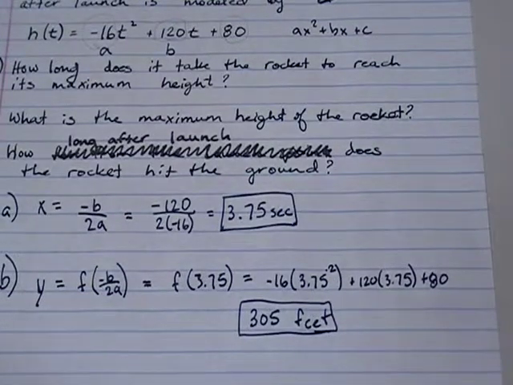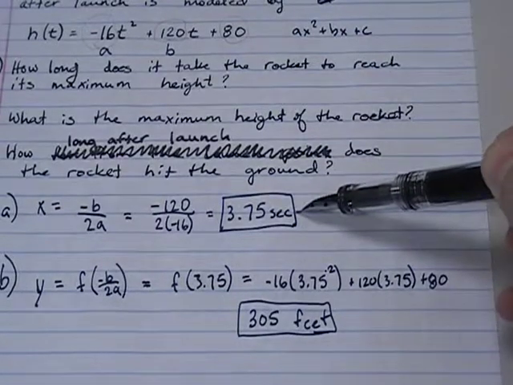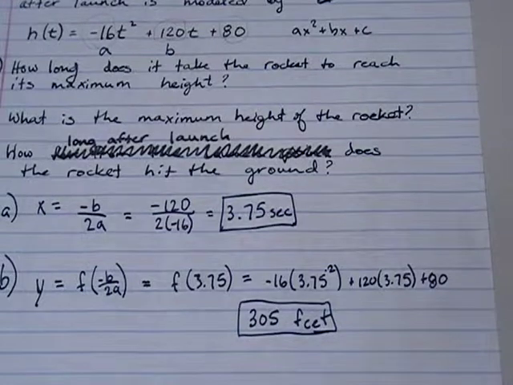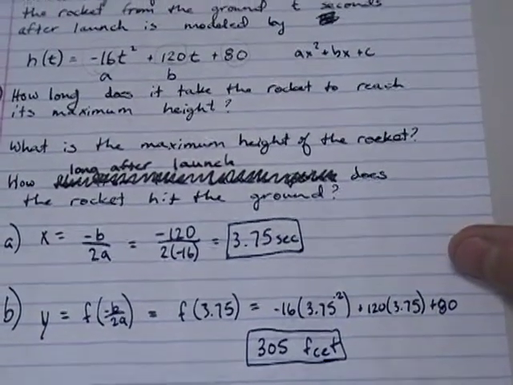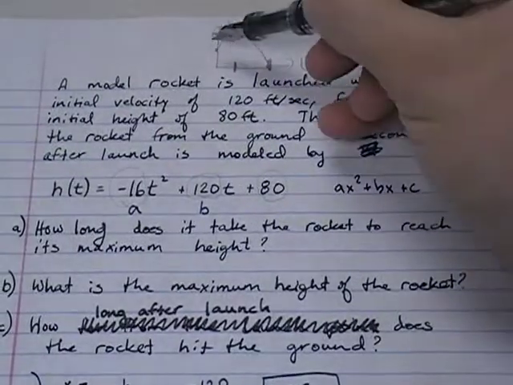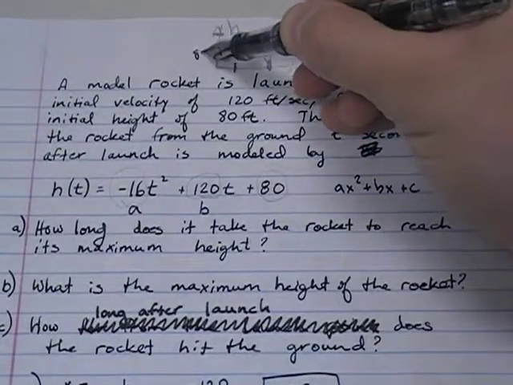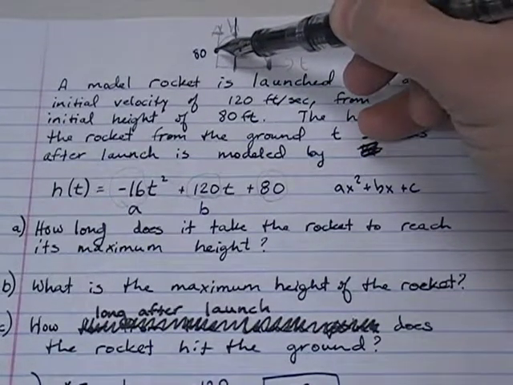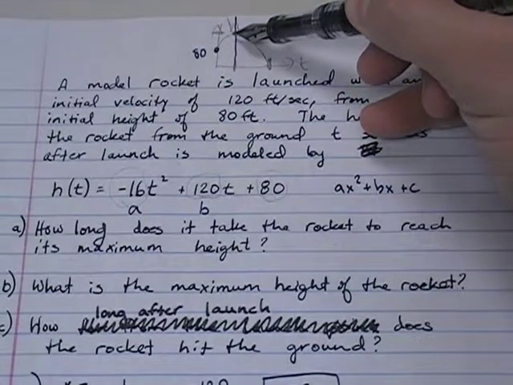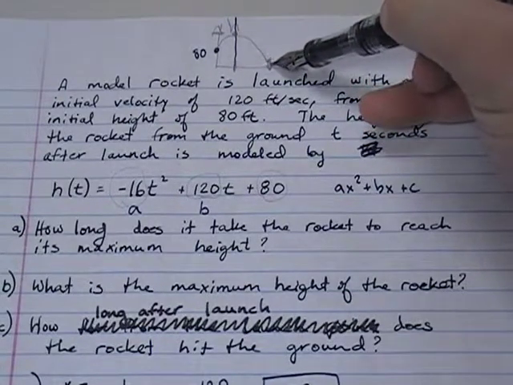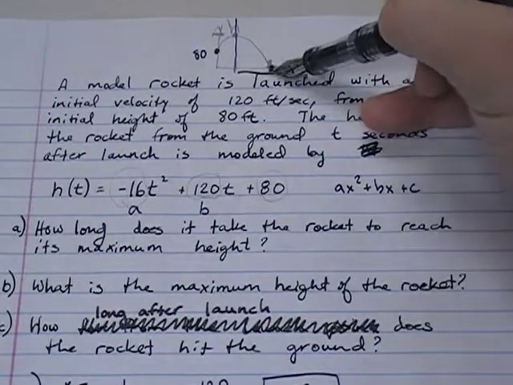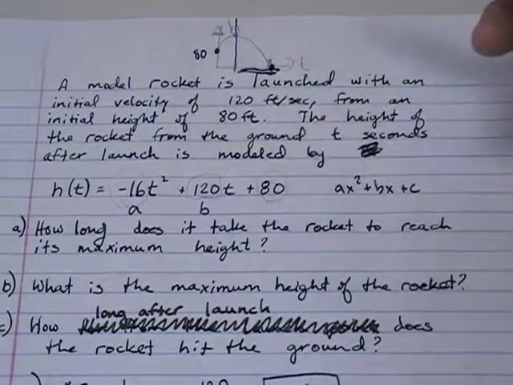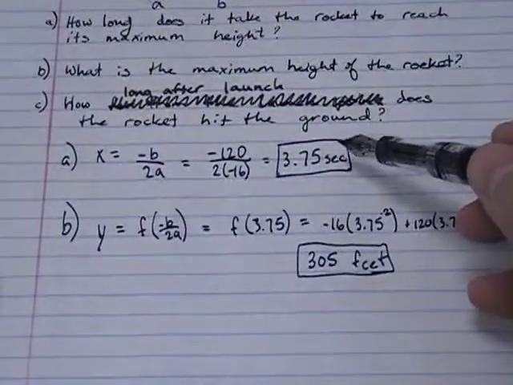Now, here's the trick. Question C is where a lot of people get in trouble. A lot of people say to me, well, if it takes that long to get up to its maximum, then you should double that, and that's how long it takes to reach the ground. And that is not true in this case, because the rocket is not launched from the ground. It's launched from 80 feet above the ground. So this graph is not symmetrical, because we've got to go from 80 feet up to 305 and then down to 0. So it's going to take longer to get down than it did to get up, because I started at 80 feet off the ground. So you can't just take this time and multiply it by 2.